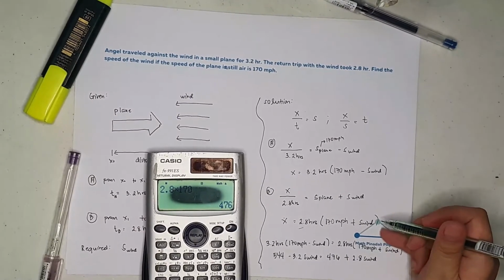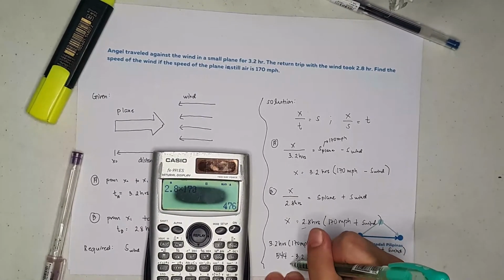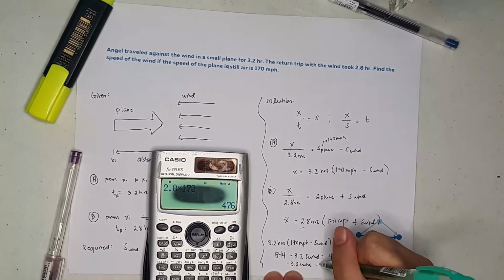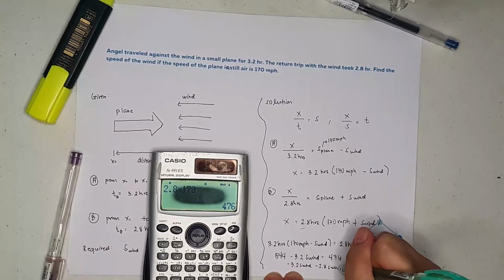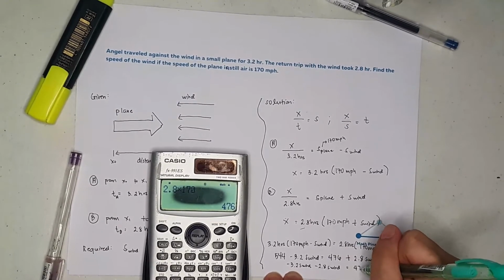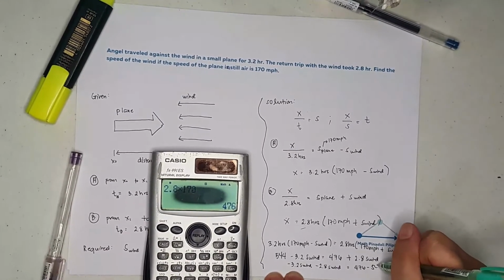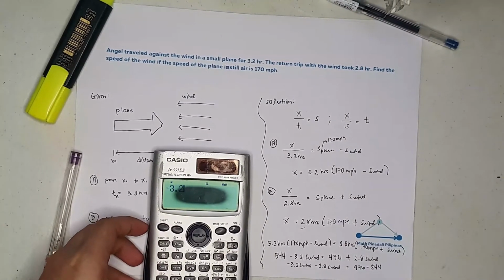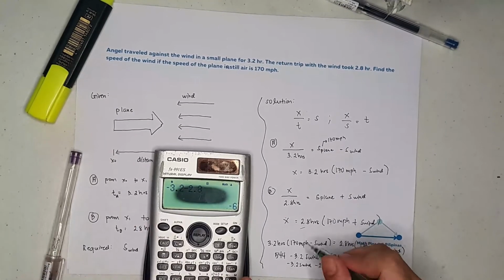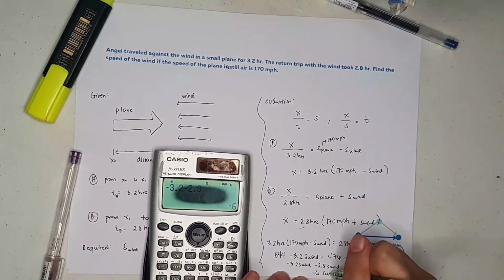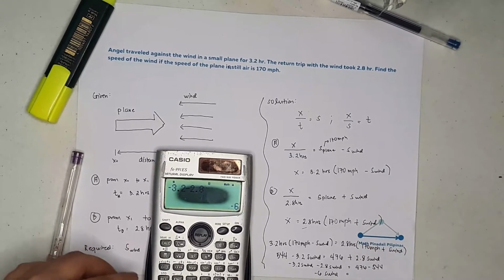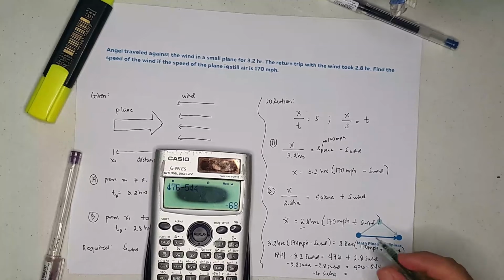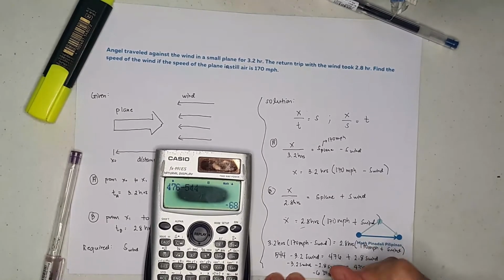Let's gather the S wind on one side. Negative 3.2 S wind minus 2.8 S wind is equal to 476 minus 544. So this is negative 3.2 minus 2.8, that's negative 6 S wind, equal to 476 minus 544, that's negative 68.